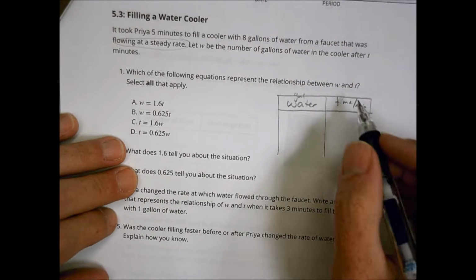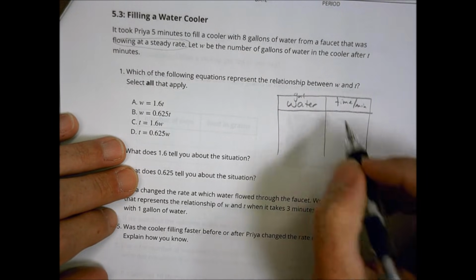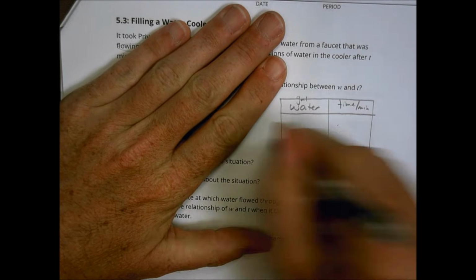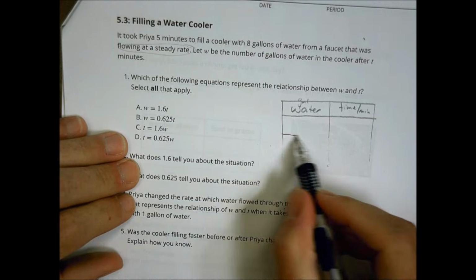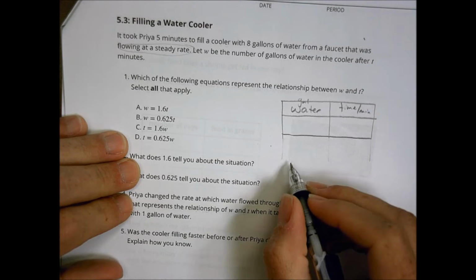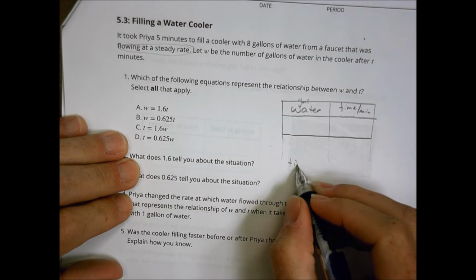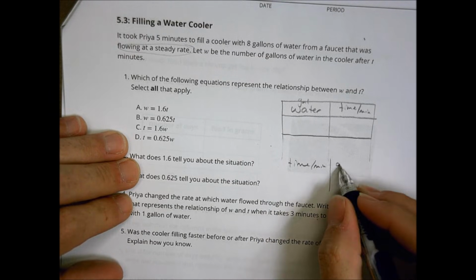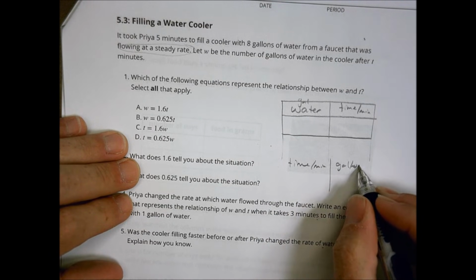Because these can go both directions, we want to write this down as gallons of water, and then we can also do it as the time in minutes compared to the gallons of water.